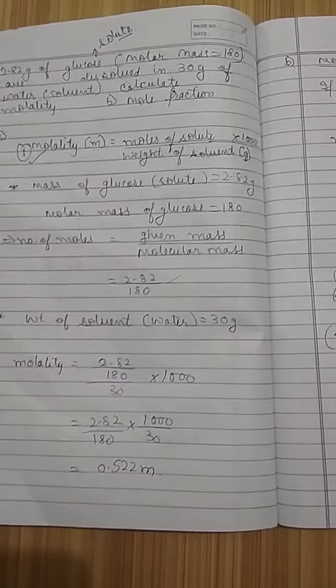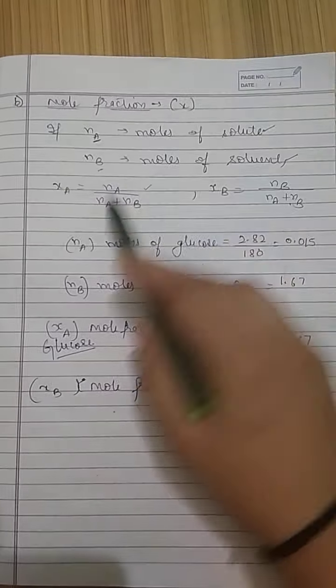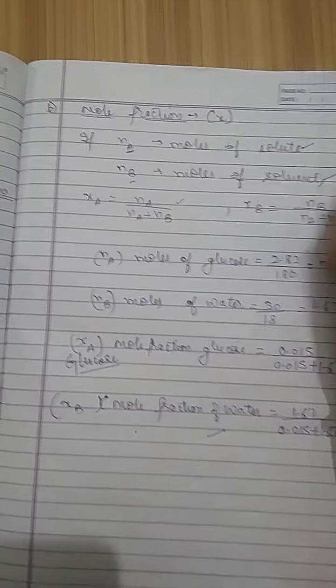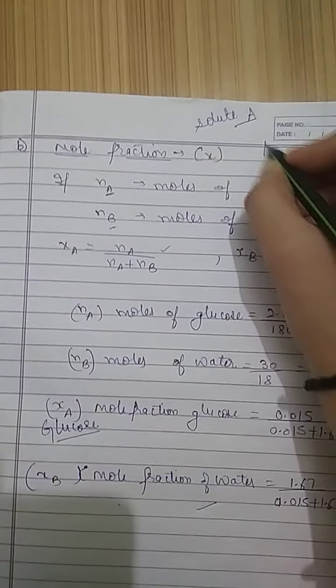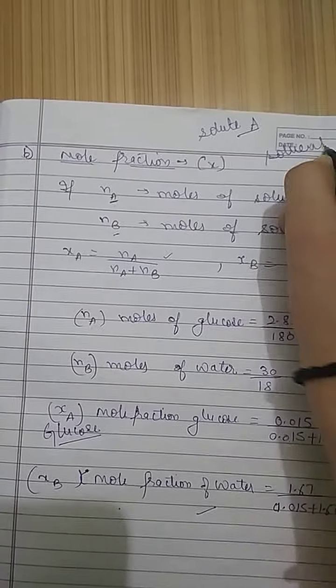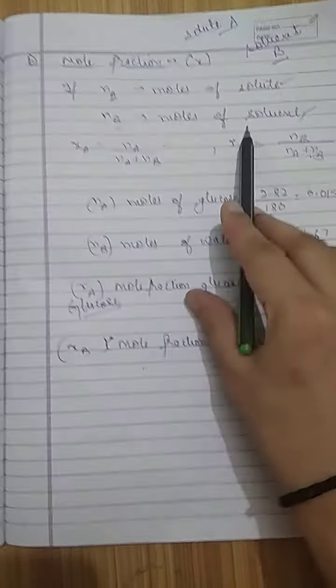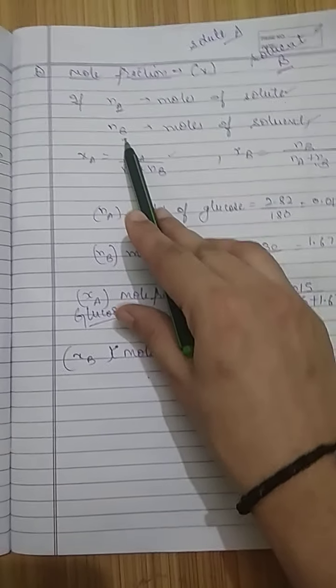Okay, now in the next part they have asked us to find the mole fraction. So the mole fraction symbol is x. To find x, here we have two components, solute and solvent. The symbol we use for solute is A, and for solvent we use the symbol B. So moles of solute will be nA, and for the number of moles of solvent, what is the symbol? B, nB.